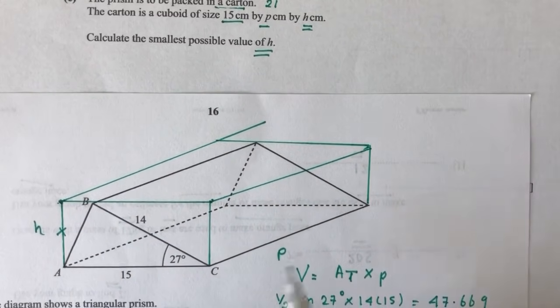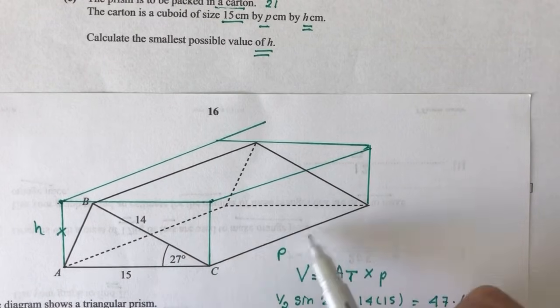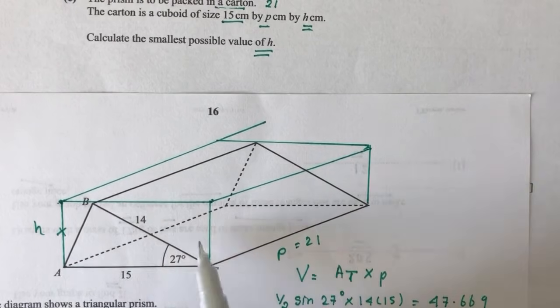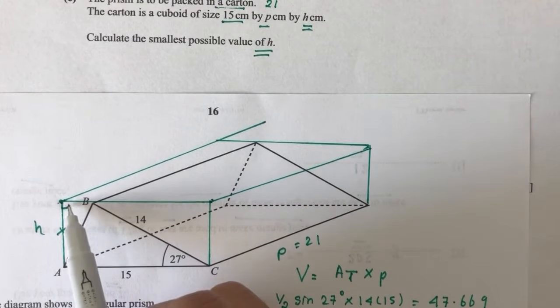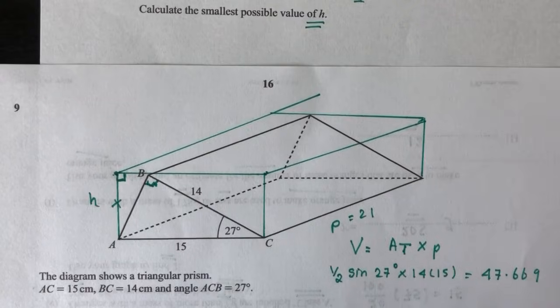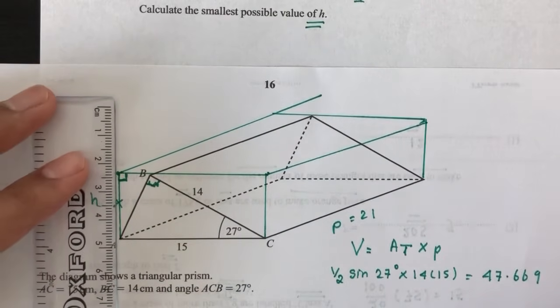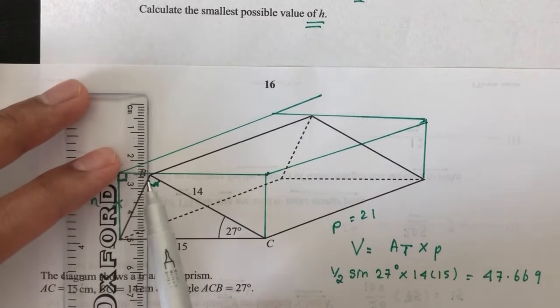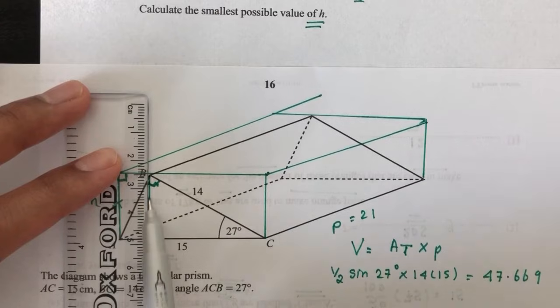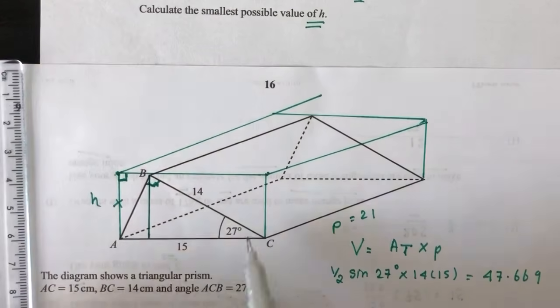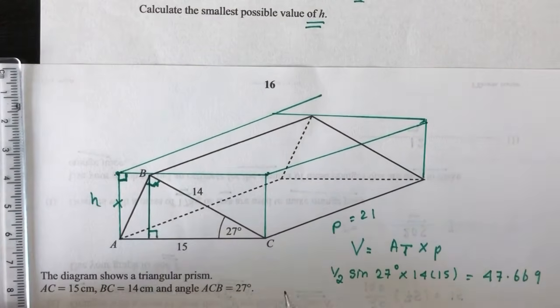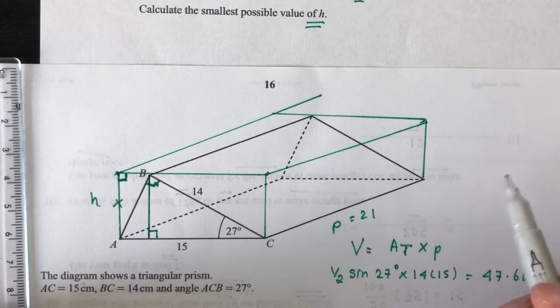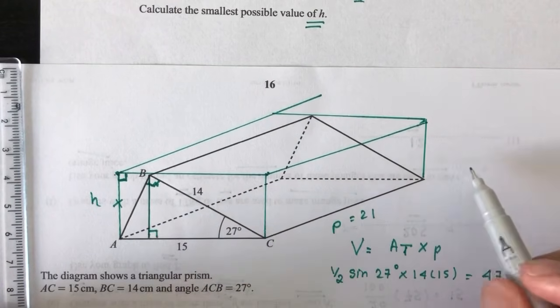As you can see, we know that this is the same width. This will be the P, which is 21. So find h. As you can see, this one is 90 degrees. So we just have to shift this height here, shift this inside here, right, to find the length. So this is the height that we need to find. This is 90 degrees, and we can use SOHCAHTOA to find this height.